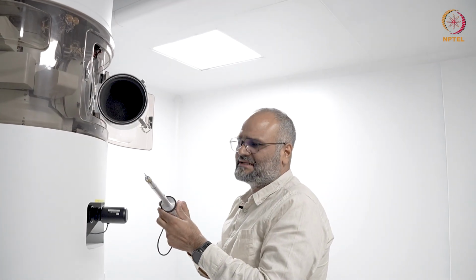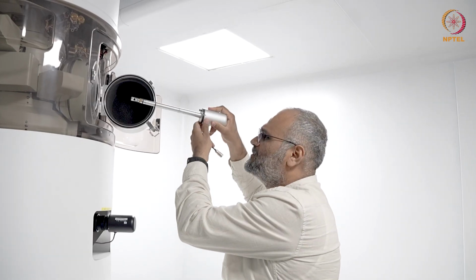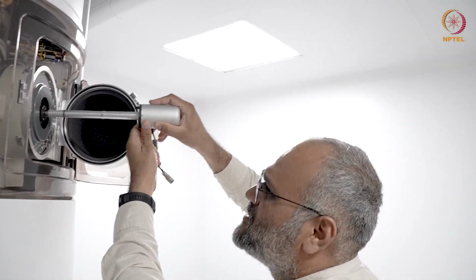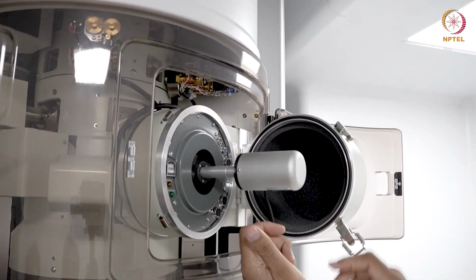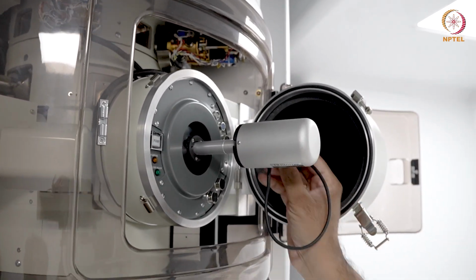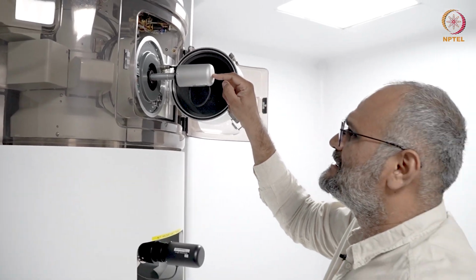So here is a standard double tilt low background holder, and I'm now loading this into the goniometer here. This microscope does not have the specporter for now, so this simply has to be loaded. Connect the tilt-Y cable here. The tilt-Y motor cable is connected.